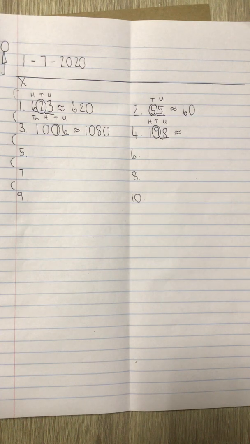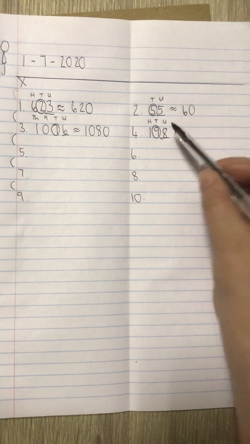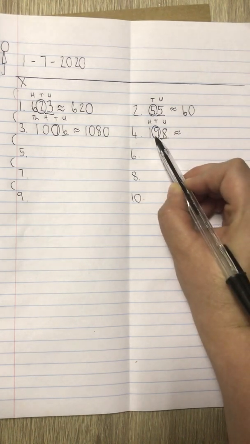Okay, now this one you need to use your brain. Okay, so switch your brain on. 0, 1, 2, 3, 4 means the number stays the same. 5, 6, 7, 8, 9 means the number goes to the next one. So since this is an 8, it means this will go to the next one.